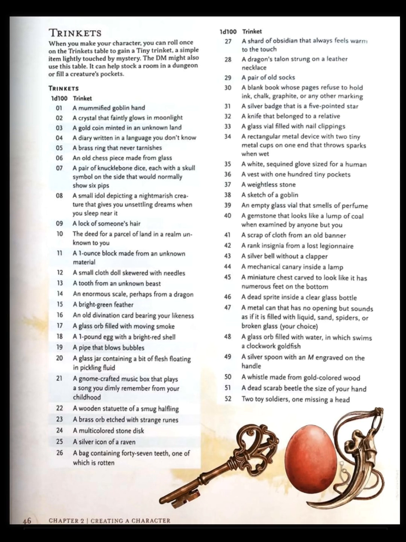A shard of obsidian that always feels warm to the touch. A dragon's talon strung on a leather necklace. A pair of old socks. Hopefully they're not smelly.